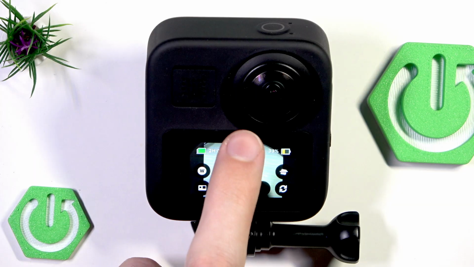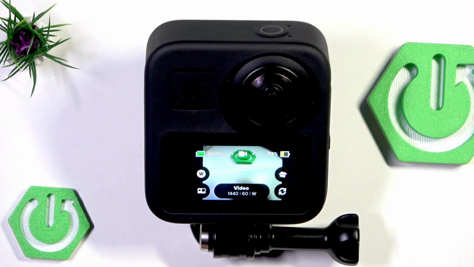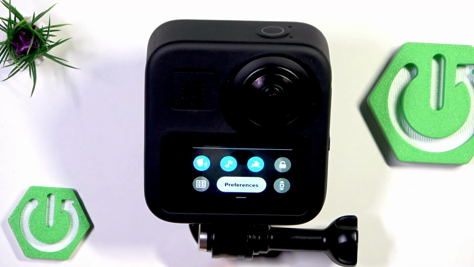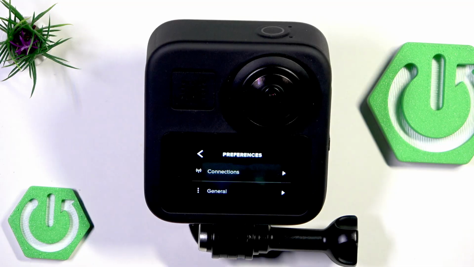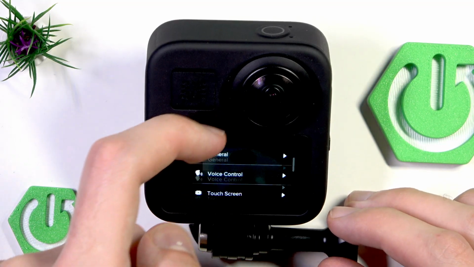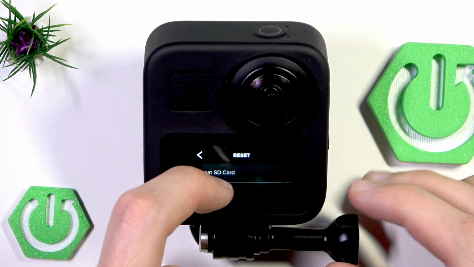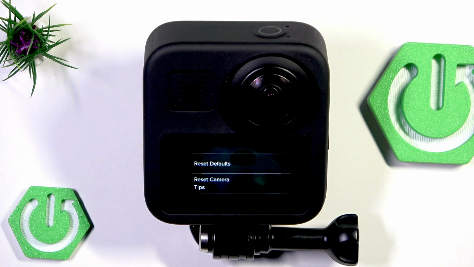So, first let's simply expand our control center, just like that, and then head into Preferences. Inside Preferences, you want to scroll all the way down into Reset. You want to click it, and right here you have the option to reset defaults.